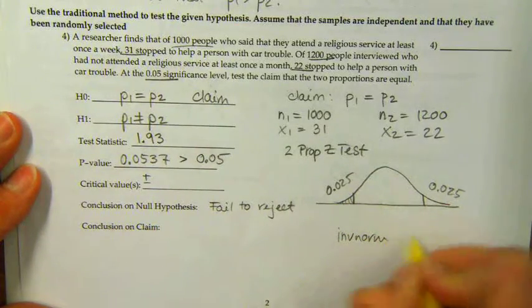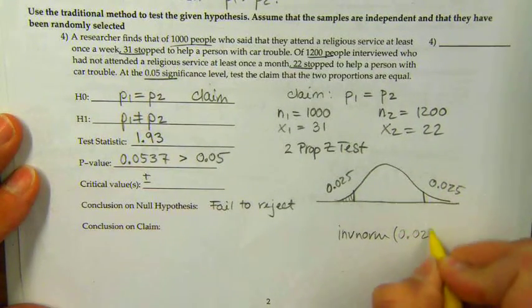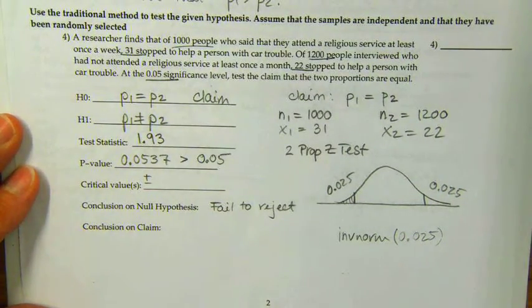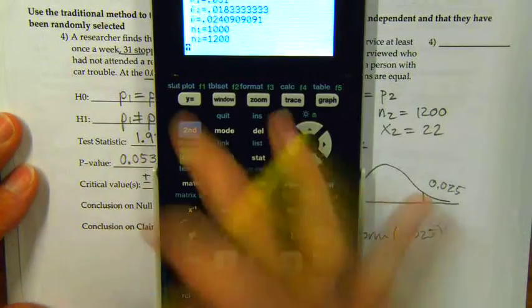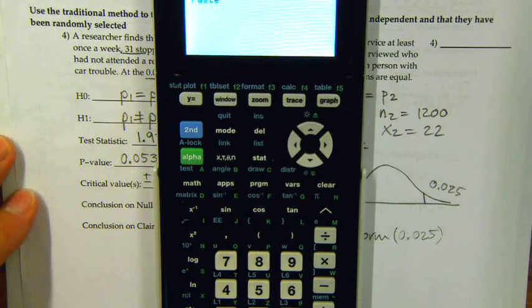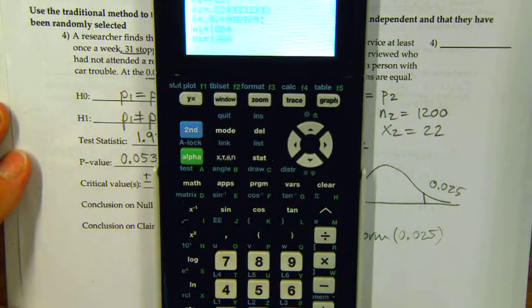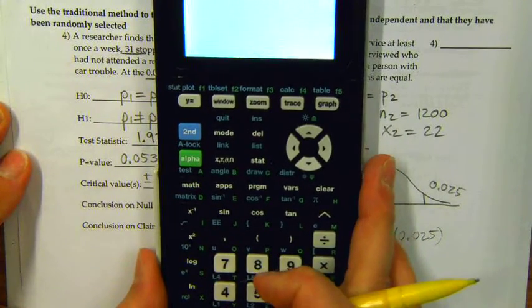Area to the left, which is 0.025. So second vars, inverse norm, 0.025, area to the left. And our critical values are plus or minus 1.96.